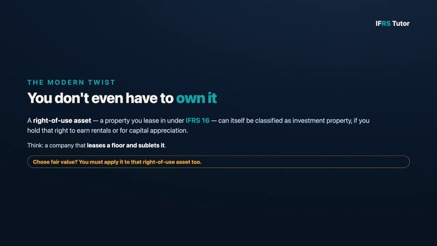And one modern twist that catches people out, you don't even have to own the building. A right-of-use asset, a property you lease in under IFRS 16, can itself be classified as investment property if you hold that right to earn rentals or for capital appreciation. Think of a company that leases a floor and sublets it. And if it does qualify, and you've chosen the fair value model, you must apply fair value to that right-of-use asset too. Leasing and investment property, meeting in the same balance sheet line.